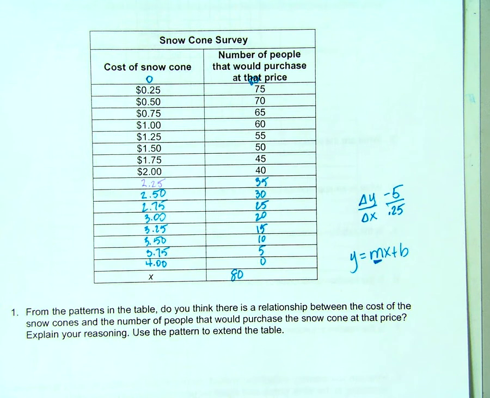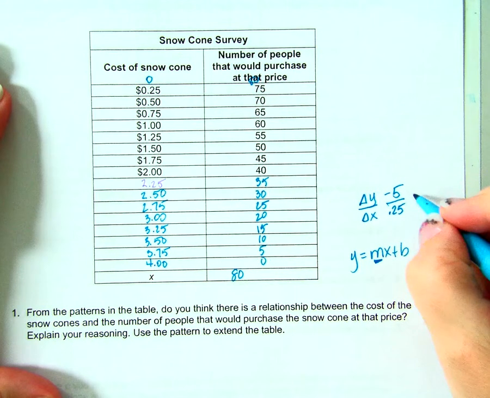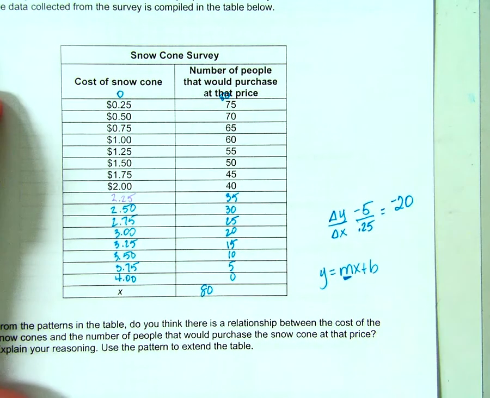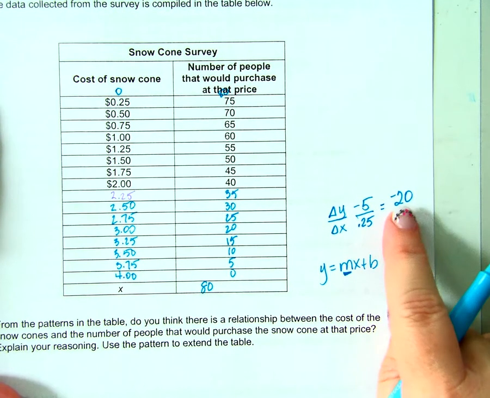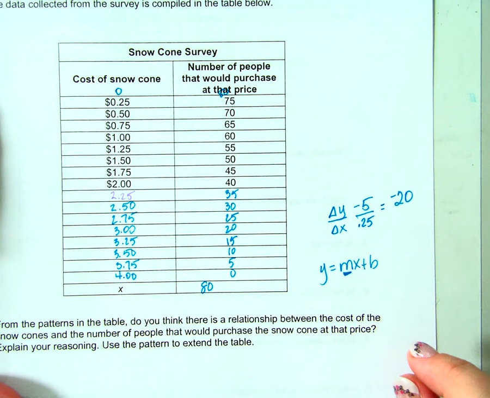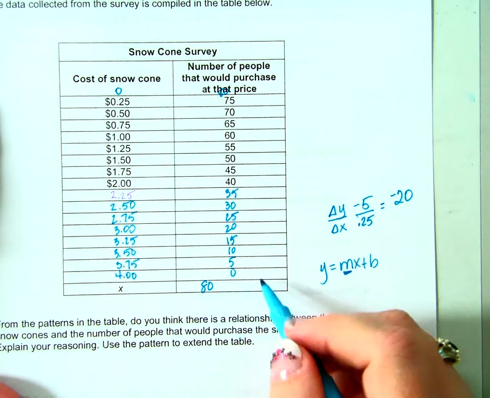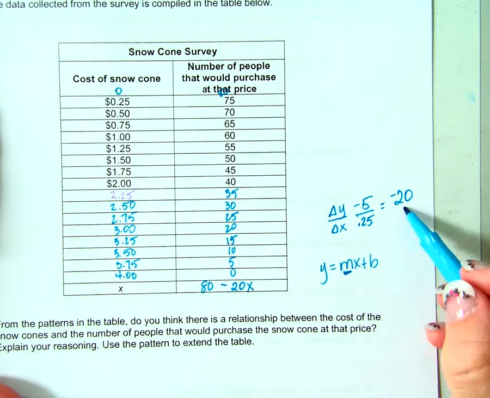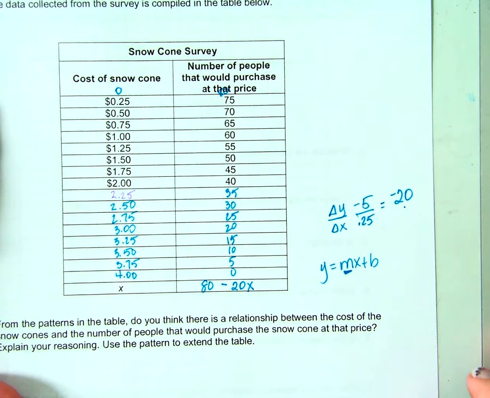Oh, we could use a calculator. I wish your math teacher would have assigned you calculators to get, like when you come in and stuff. -20. -5 divided by 0.25 is -20. So what comes down here is 80 minus 20x, because that's my slope, right? Goes beside the multiplier of x.